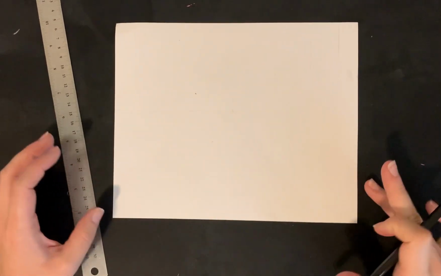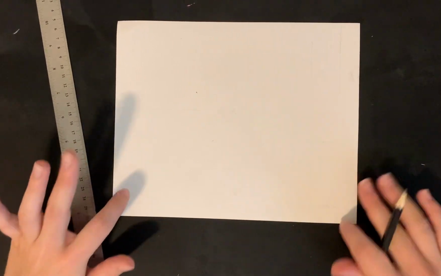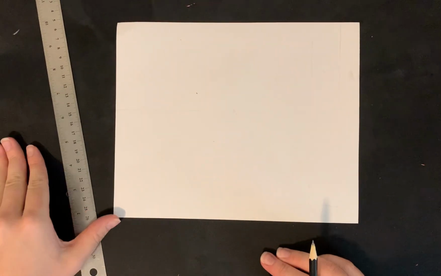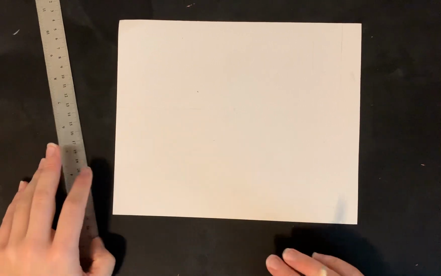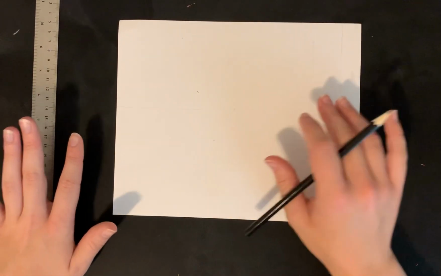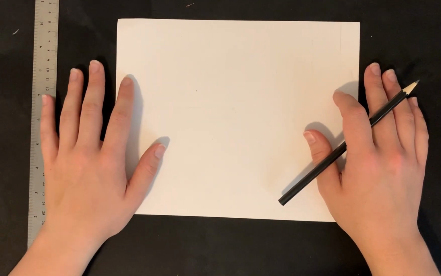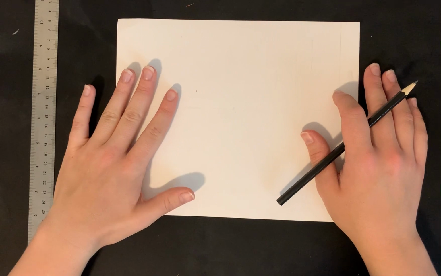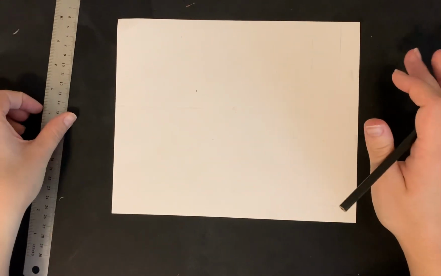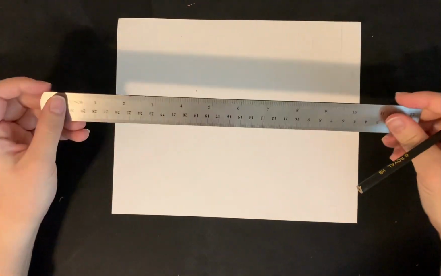Okay, so today what we're going to do is draw a one-point perspective landscape. So step one, make sure your paper is horizontal so we have the most room for our landscape. Now, in our landscape, we're going to draw buildings on the right and some sort of trees or water or even other buildings on the left. So the first thing is making sure our paper is horizontal, and then we're going to take our ruler.